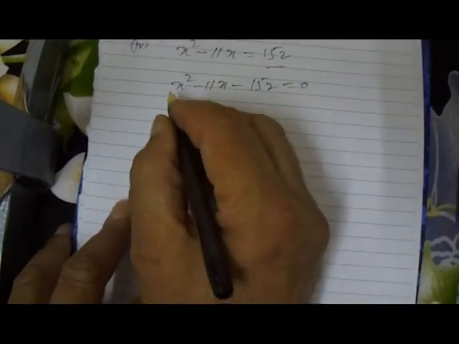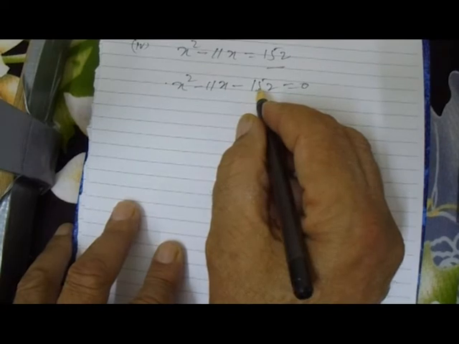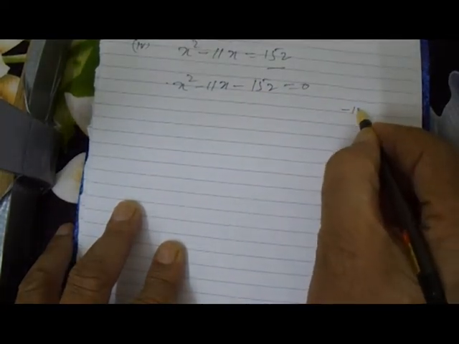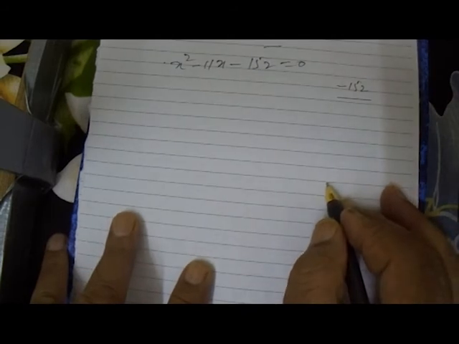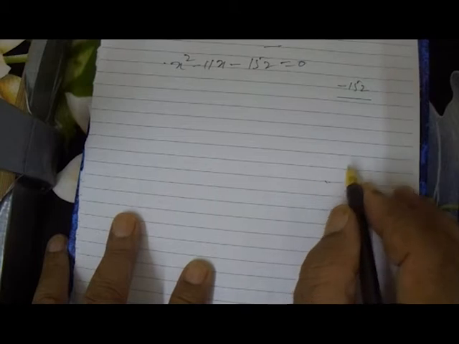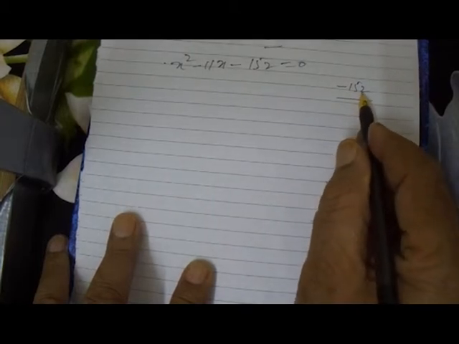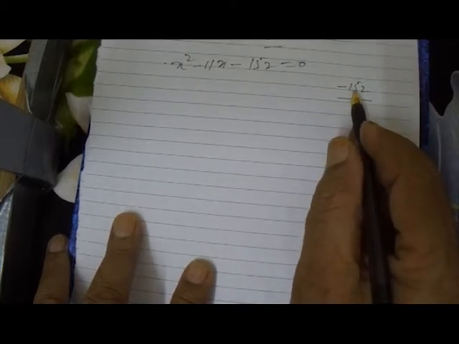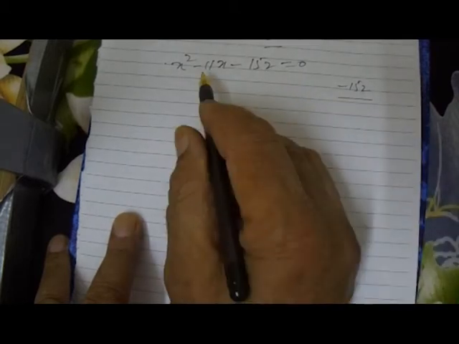Now we have coefficient 1 and minus 152, we multiply, we make the factors of minus 152, and we get the product 1 times minus 152 and the sum minus 11.